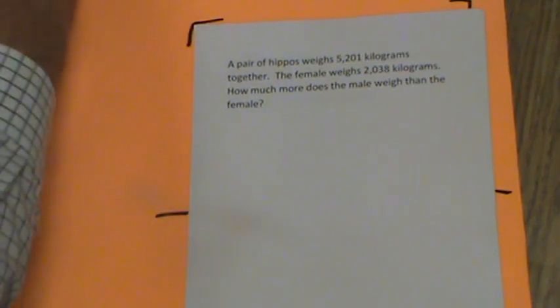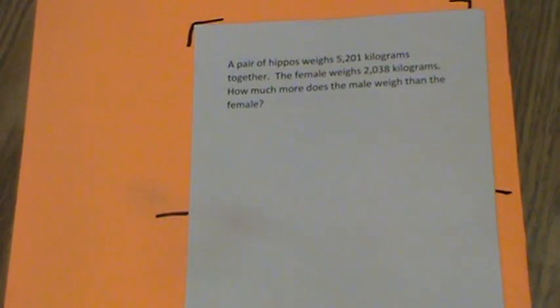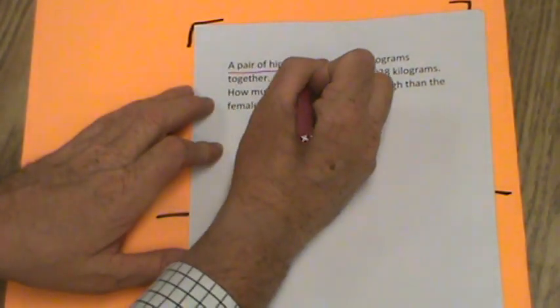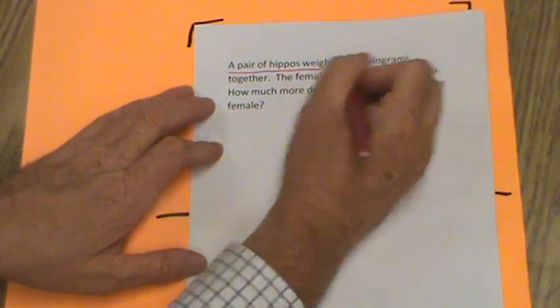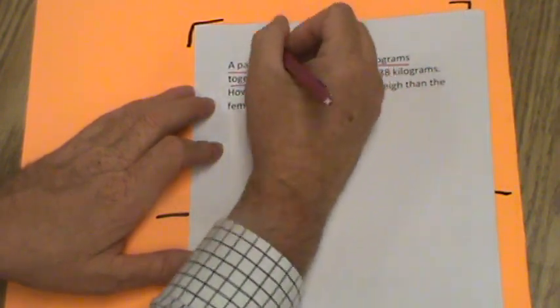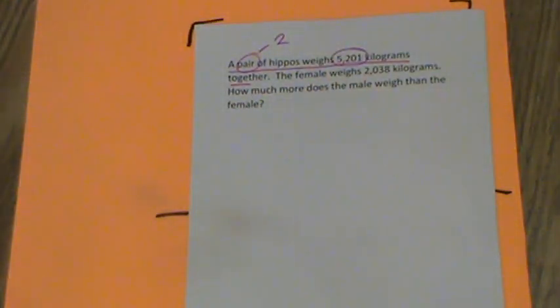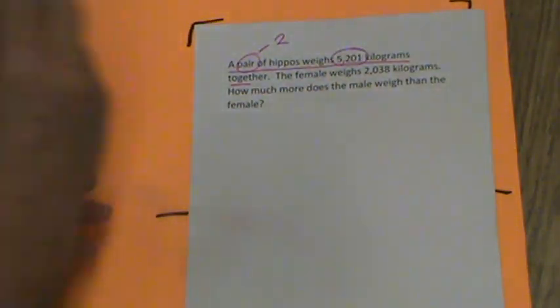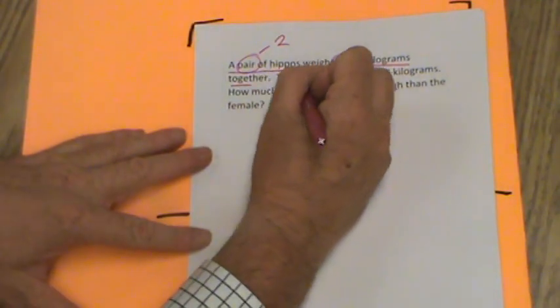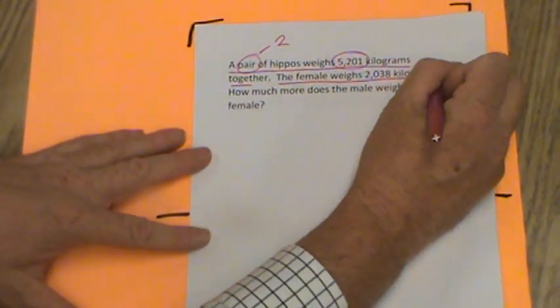Hungry, hungry hippos. Let's find out what we know. We know a lot of things, Mr. Liggett. Yes, I know you do know lots of things, but we're going to find out even more things like this. A pair of hippopotamuses weighs 5,221 kilograms together. That is 2, a pair. The 2 hippos weigh 5,201 kilograms. That's a lot of paper clips. The female weighs 2,038 kilograms.